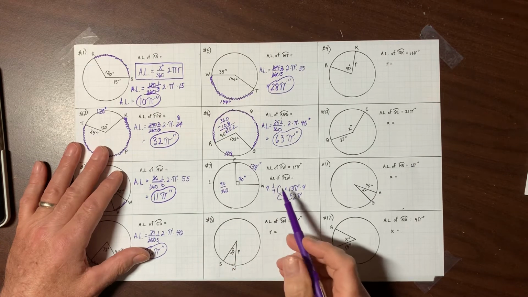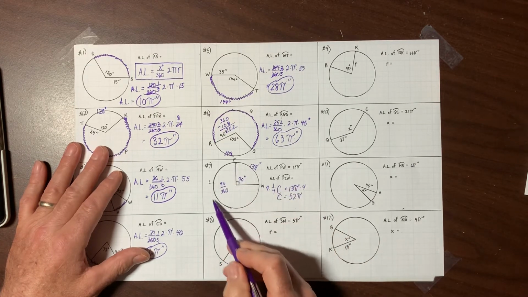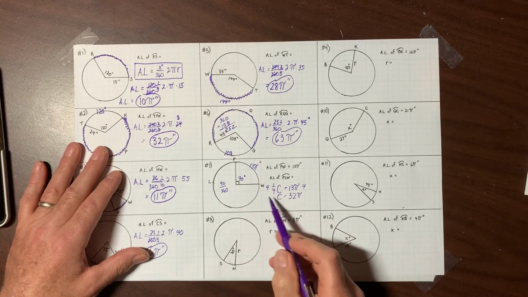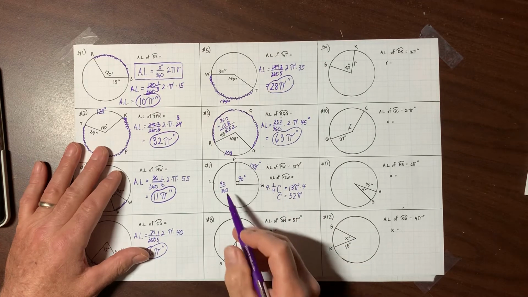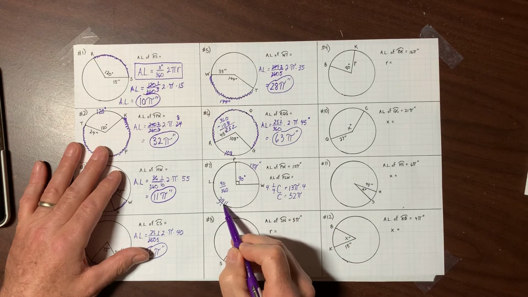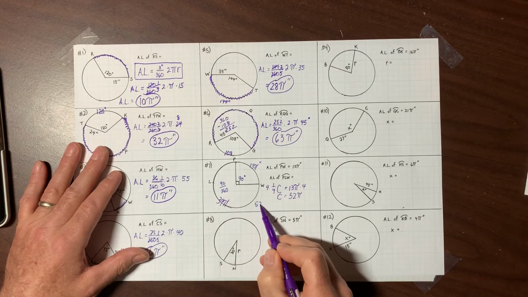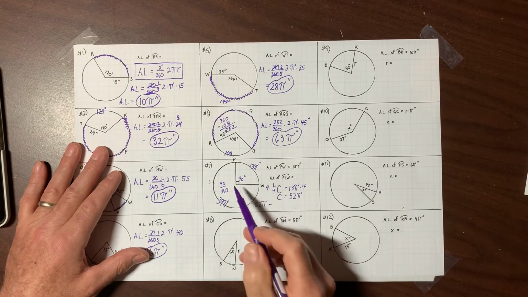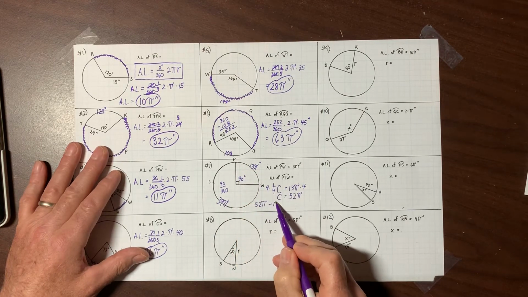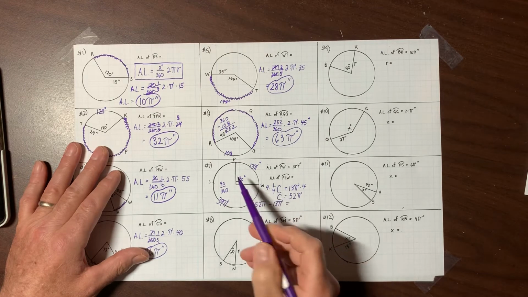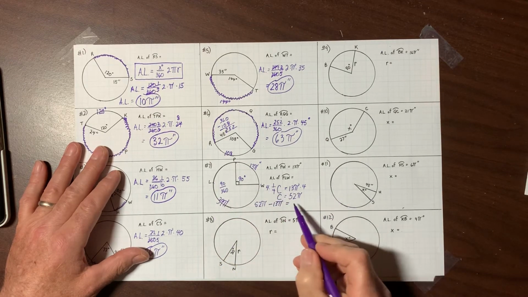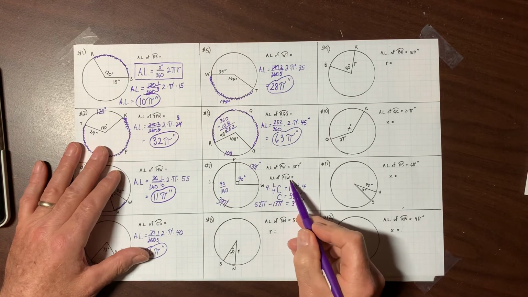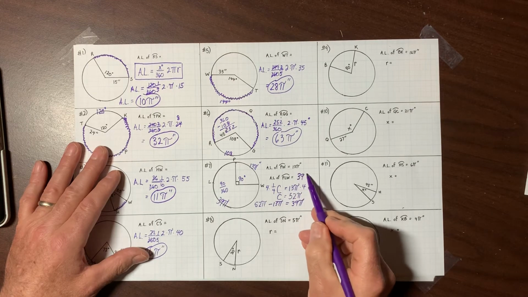Wouldn't it make sense that we could find the arc length of PLW by doing a subtraction problem? 13 pi subtracted from 52 pi is going to give us 39 pi. 52 pi, which is the distance all the way around, minus the distance from P to W, 13 pi, has to give you the distance from P the long way around to W, which would be 39 pi. So that's the answer here. Arc length of PLW is 39 pi.